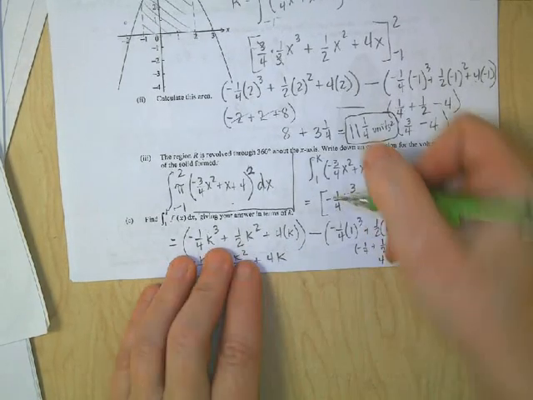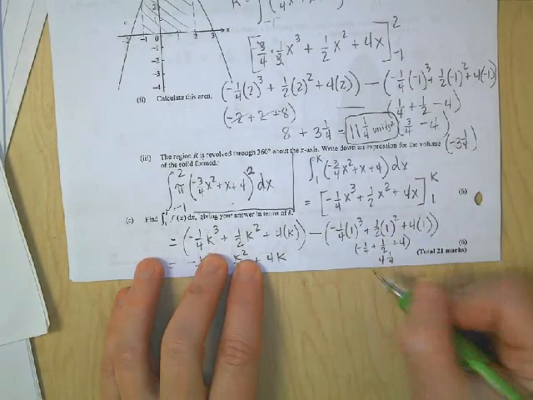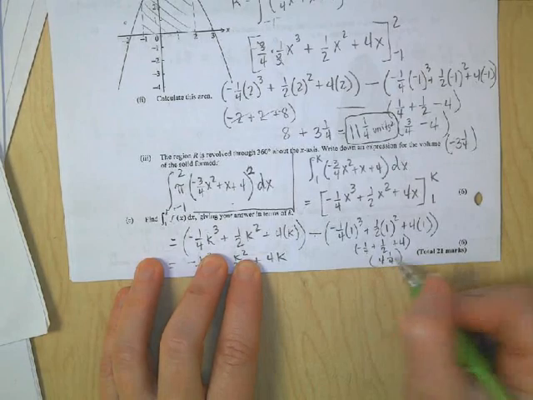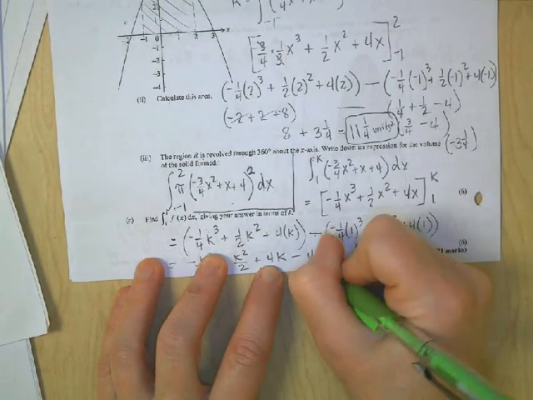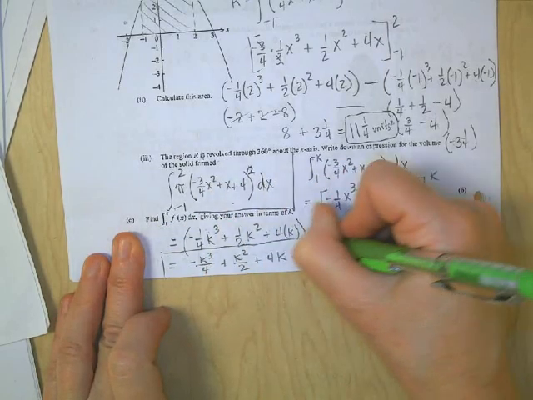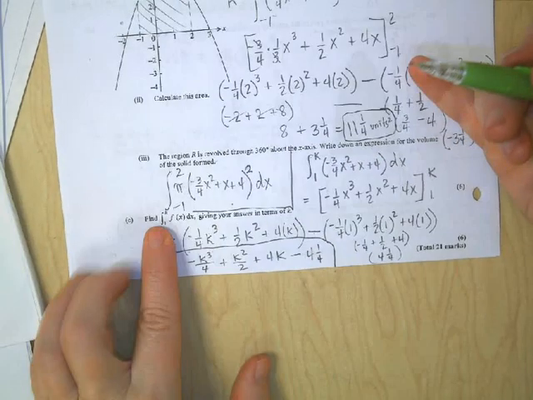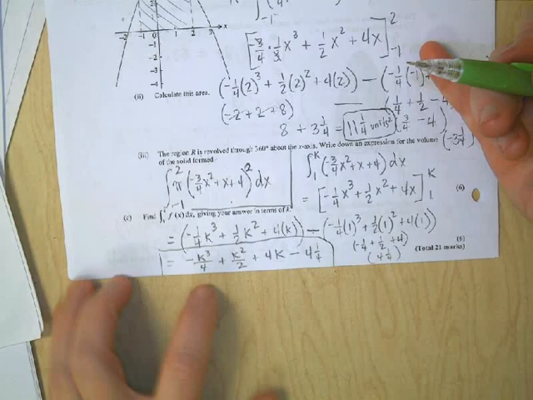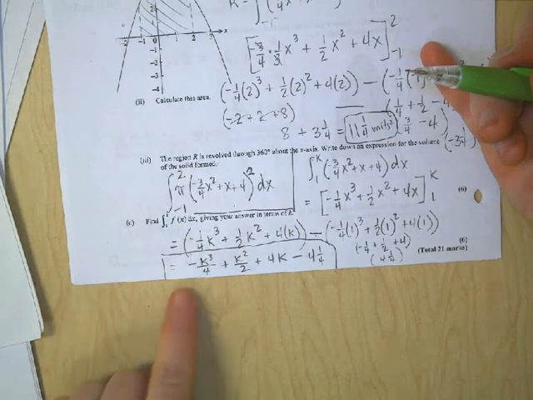So this would be minus 4 1/4. So my final answer, minus 4 1/4. Here is my final answer for finding the integral in terms of k. There it is.